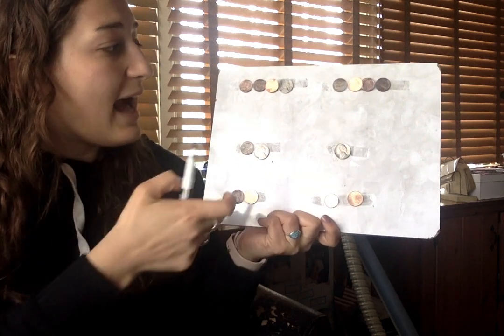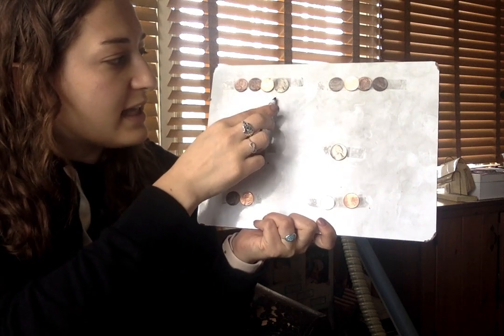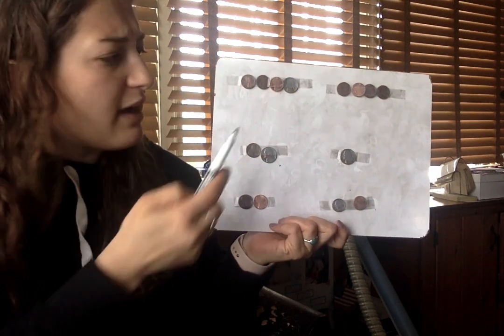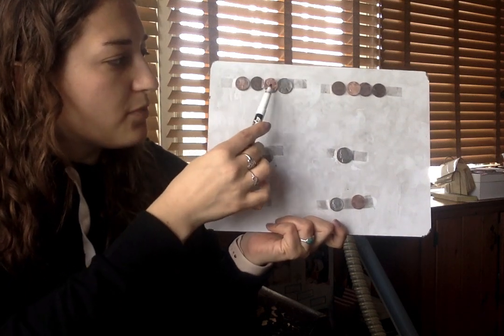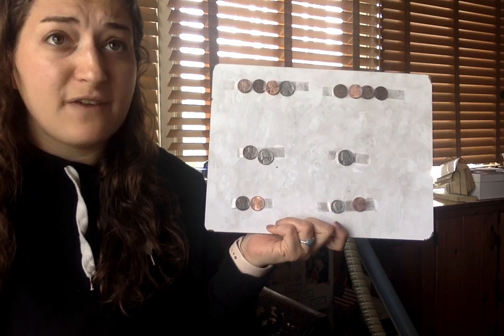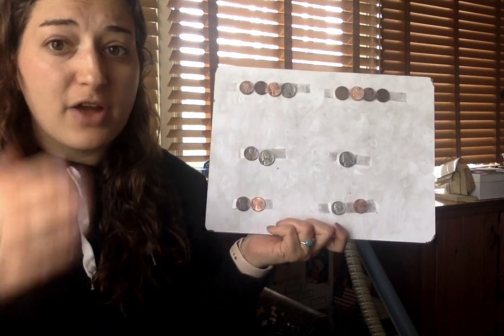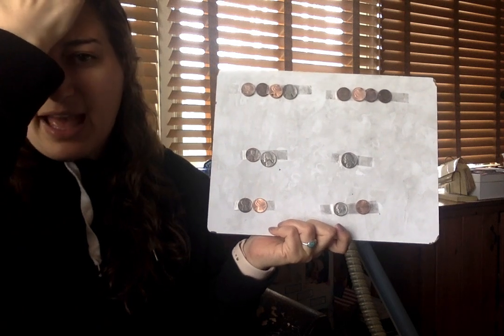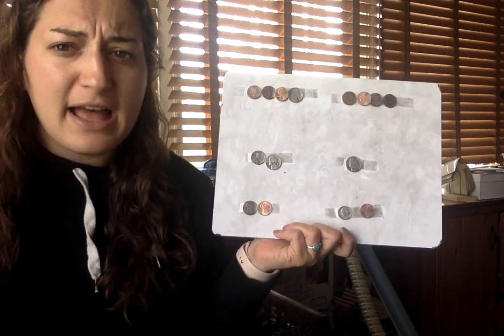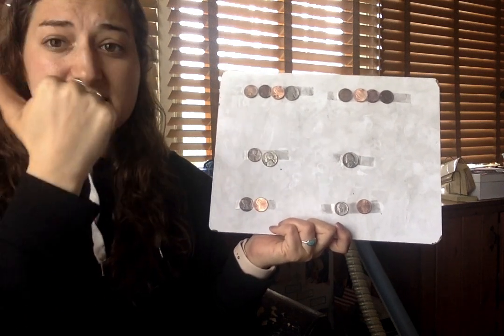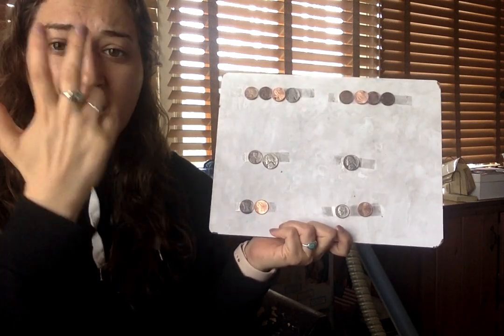Follow along with me. I see a penny and I see a nickel. How many pennies do you see? Let's figure out. 1, 2, 3. If I have 3 pennies and a nickel, which is worth 5, I need to add those together so I can figure out how much I have. I put the bigger number in my head. Which one is the bigger number, 5 or 3? 5. So 5, 6, 7, 8.